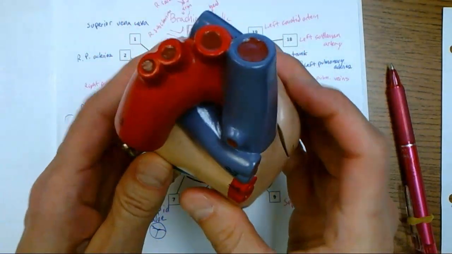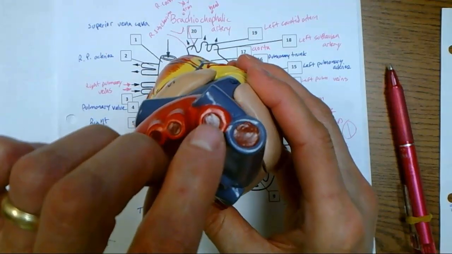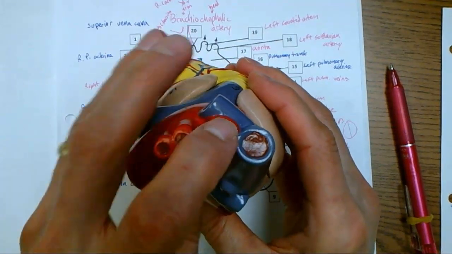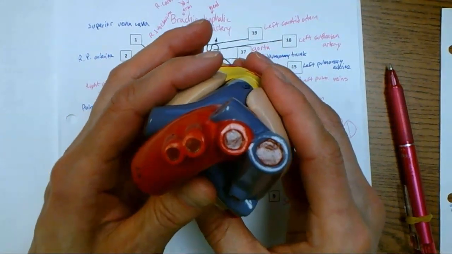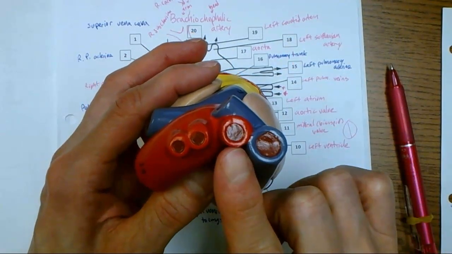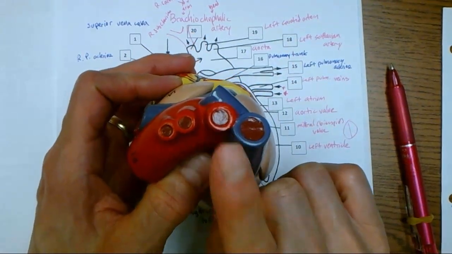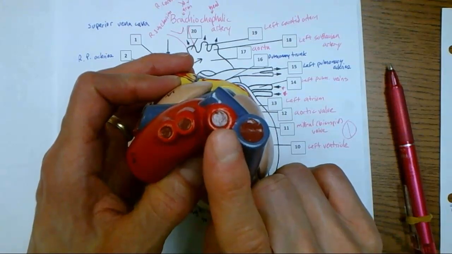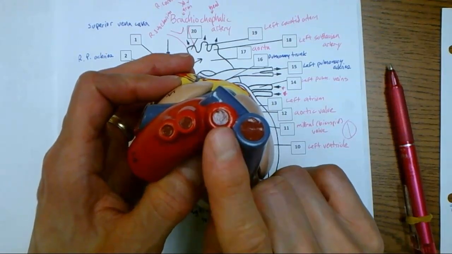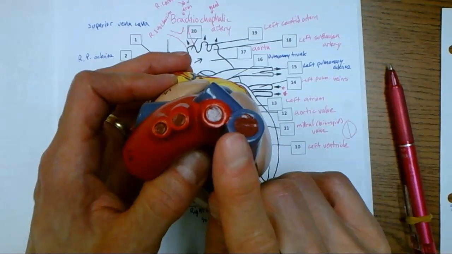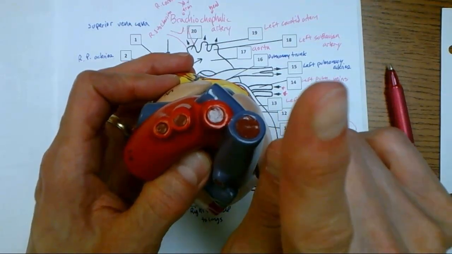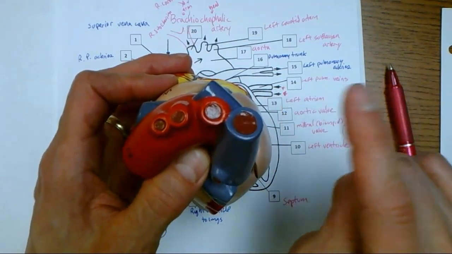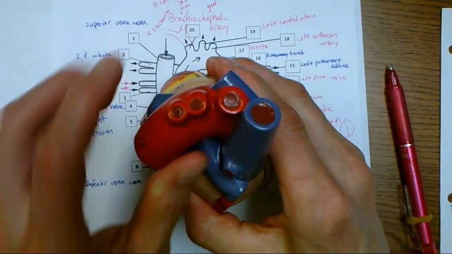And this is here from looking down. This will go up into your right side of your head and your right arm. So this is the brachiocephalic artery, and it branches into the right carotid and the right subclavian. So the right carotid comes up into your right side, and the right subclavian goes under your shoulder and arm.